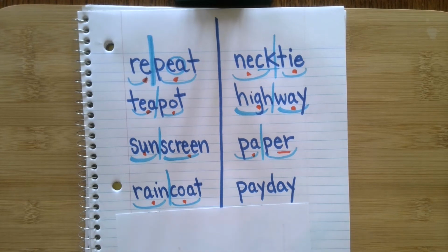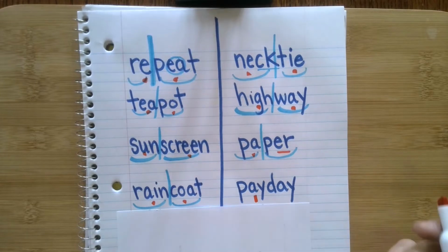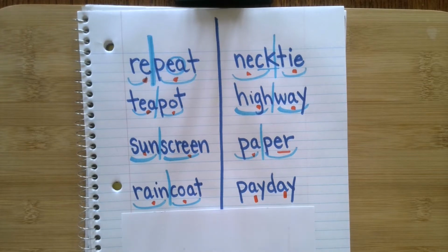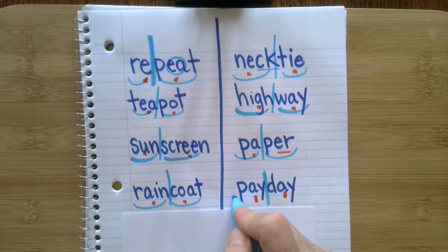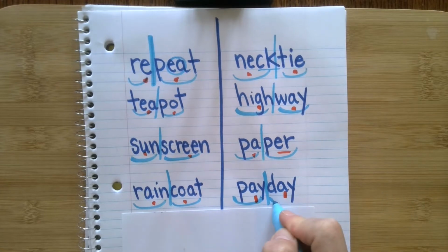All right, halfway done. Mark my vowels in the next word. I have AY and another AY. I remember from my previous lessons that AY says A. I'm going to divide my word right here. My favorite day, payday.